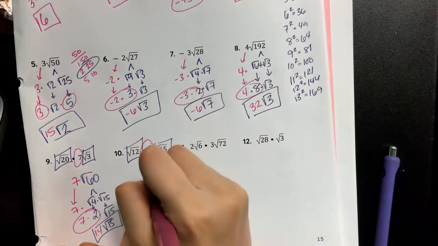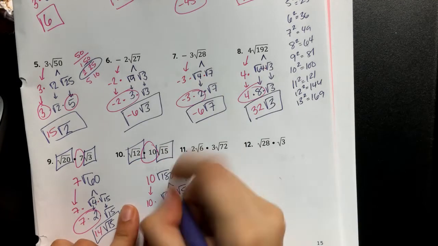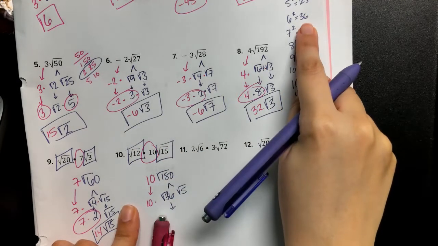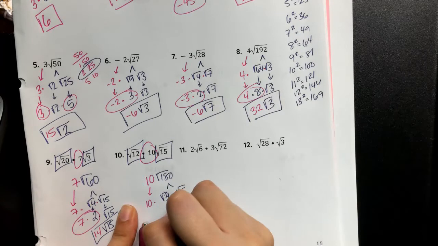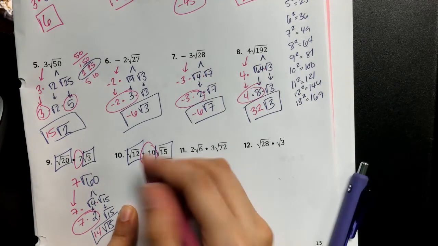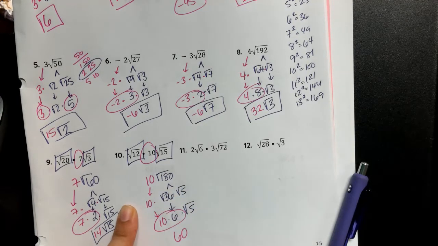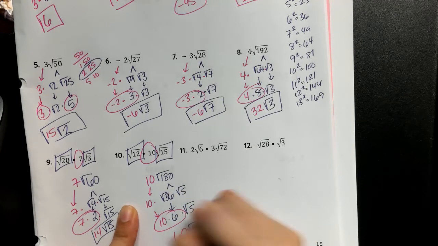And then you bring down the 10. Square root of 36 is 6. Square root of 5 will stay square root of 5, and 10 times 6 will give you 60 square root 5.